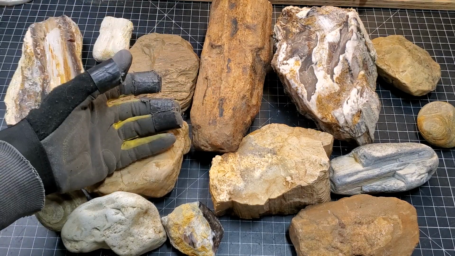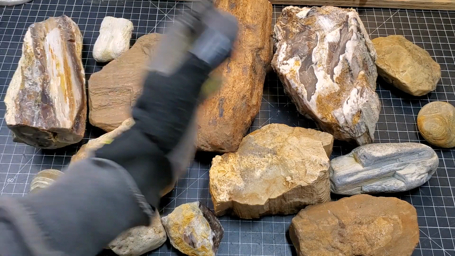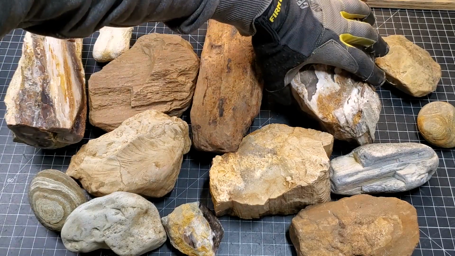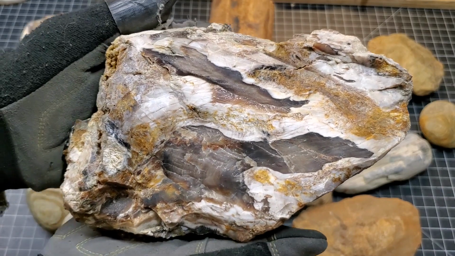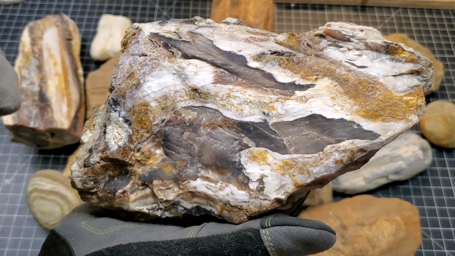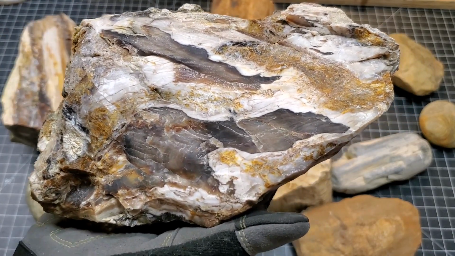So you need these really specific conditions to get this stuff to form. And that's why you can have this big variation in it, and it's really cool. Like this piece right here, right? This piece is from Saddle Mountain. Now, some people would call this agatized. Some people would call this opalized.